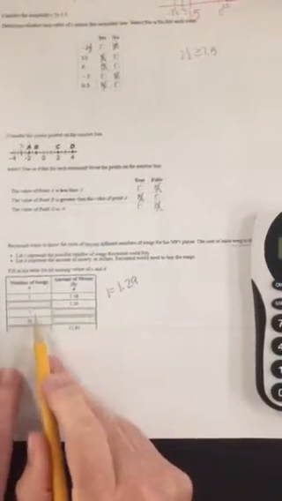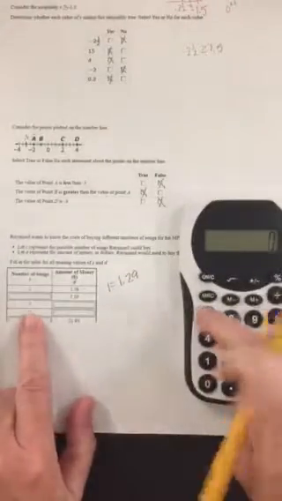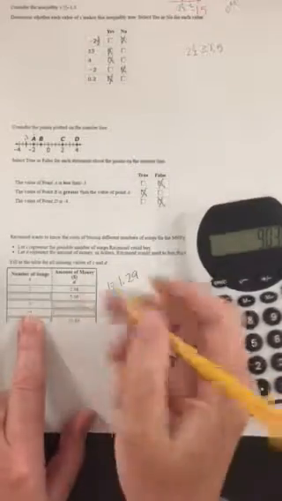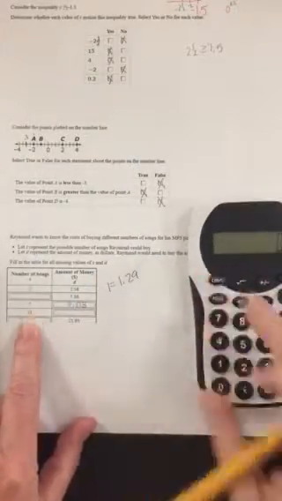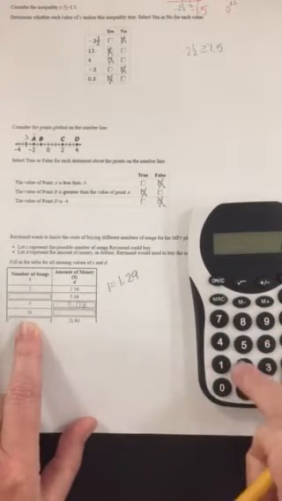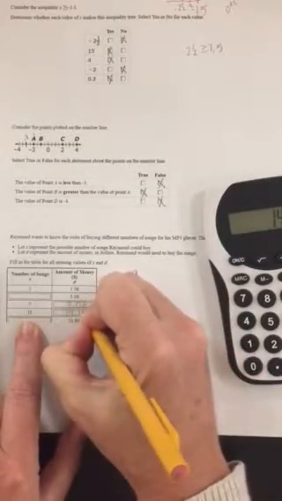So all these ones that we know how many songs, we would just multiply how many songs, 7 songs, times $1.29, and that gives me 9.03. And then 11 songs times 1.29, which gives me 14.19.